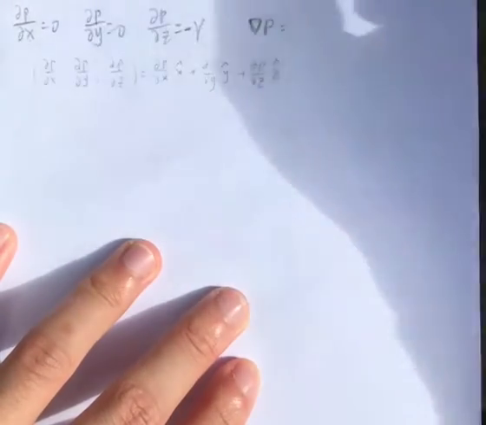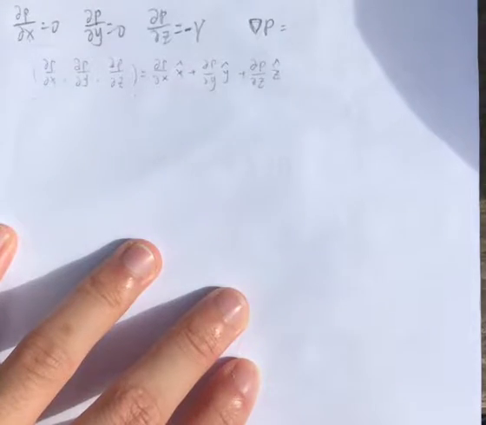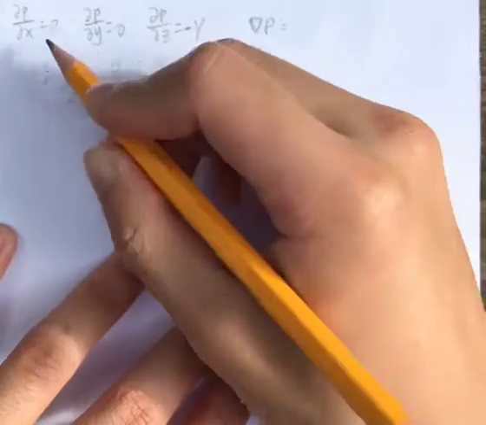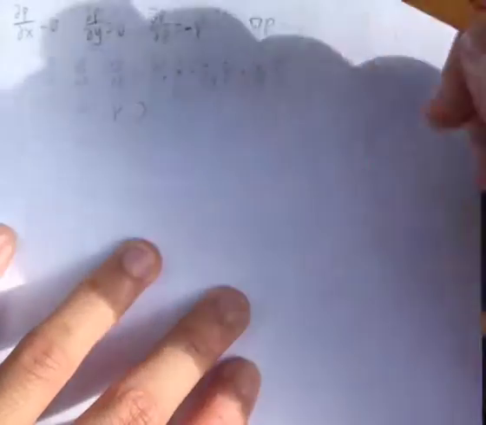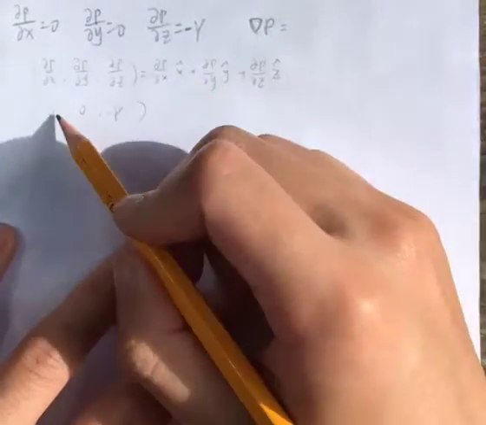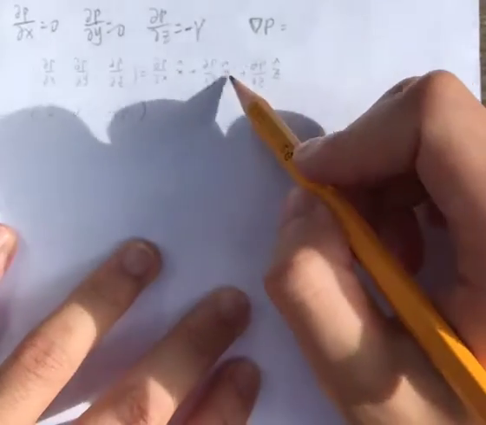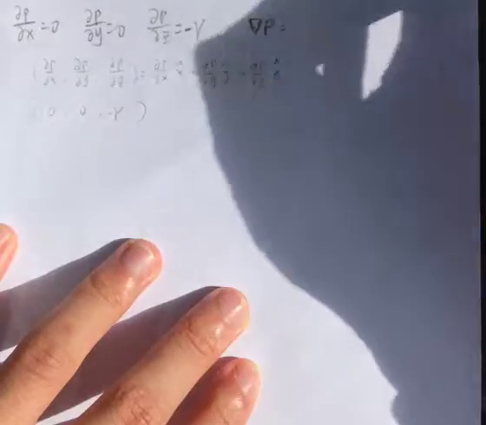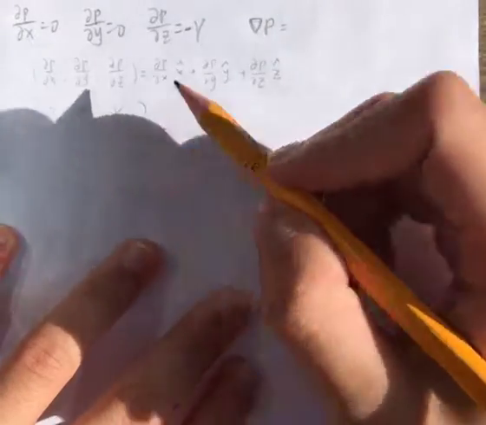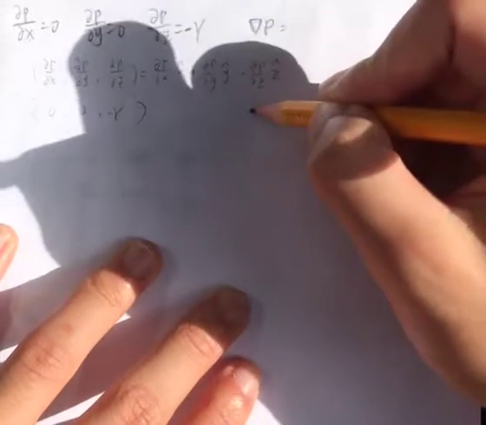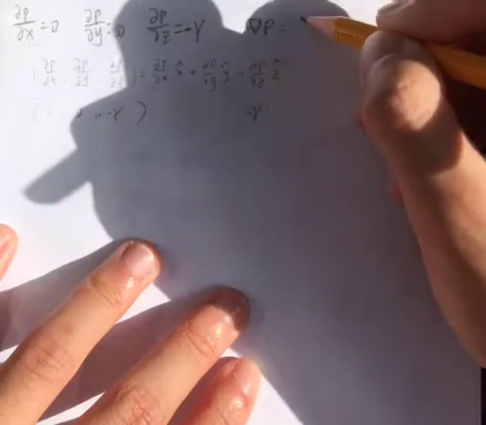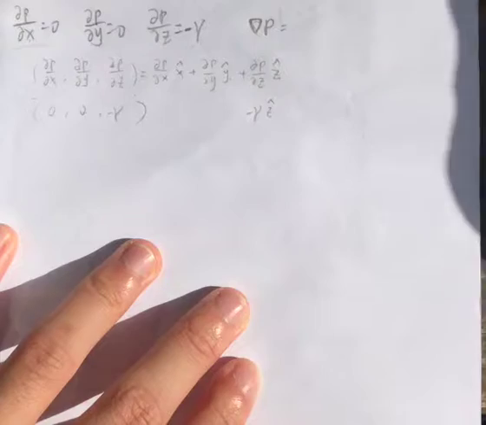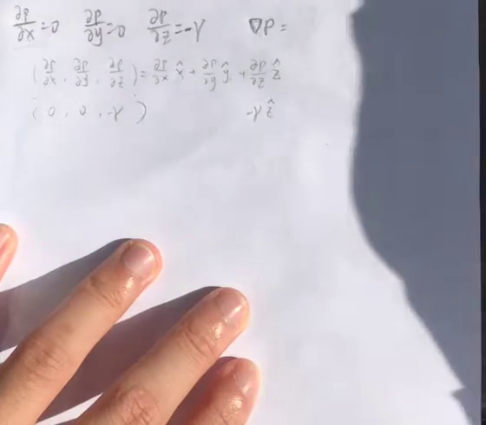So what will be the right-hand side? The right-hand side will be a vector which is 0, 0, minus gamma, right? In the x direction, we do not have any contribution. In the y direction, we don't either. But in the z direction, we do have a component which is minus gamma. So we can say the right-hand side will be minus gamma times the unit vector in the z direction.